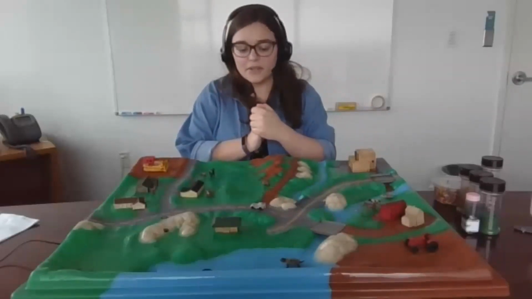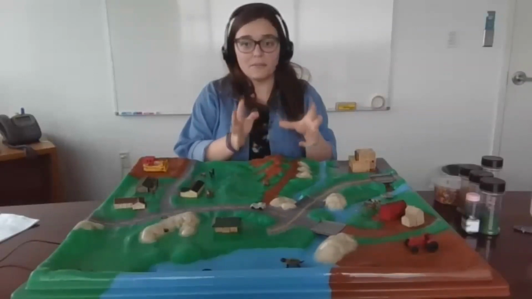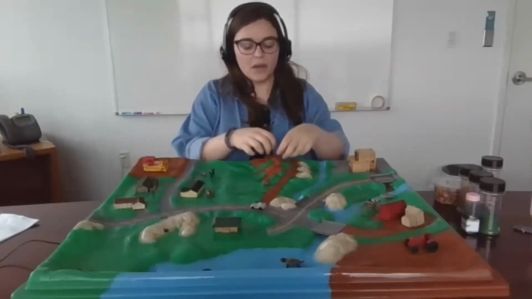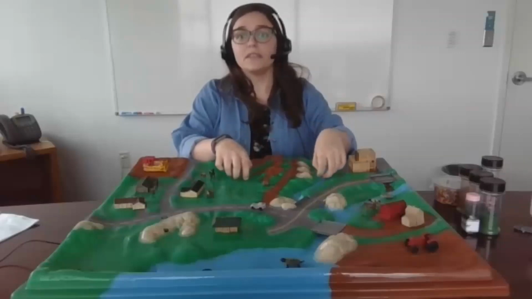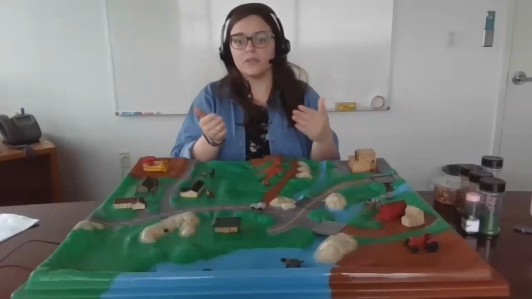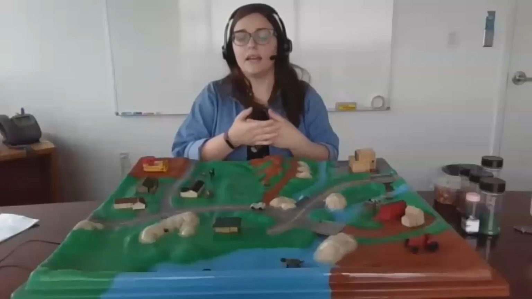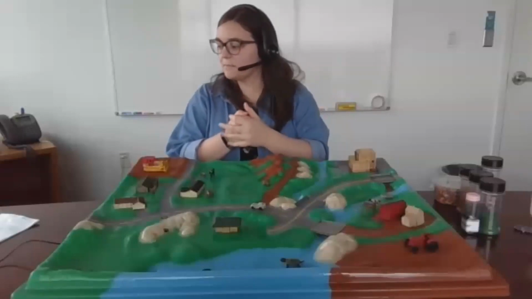Runoff is definitely going to occur here, and you'll see that when we start to make it rain. You'll see that the water is going to start to move down and it'll be visibly running off, really helping us to imagine where that water is going to go as it follows the valleys down to the water.